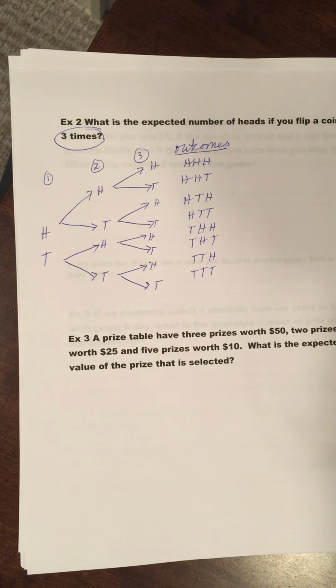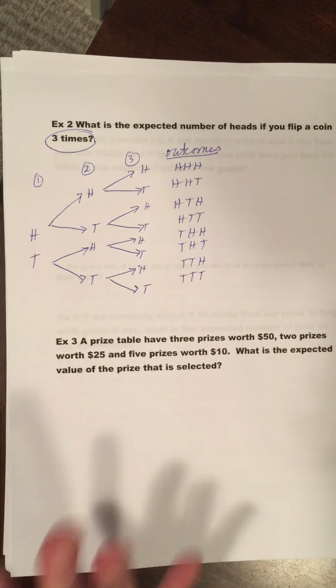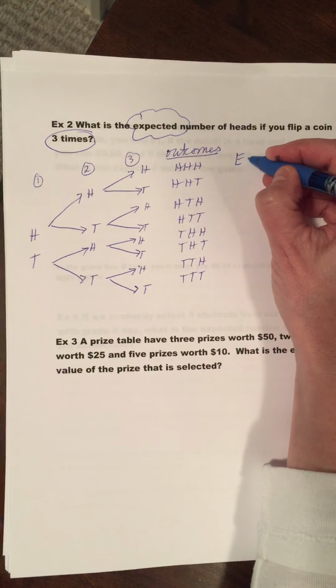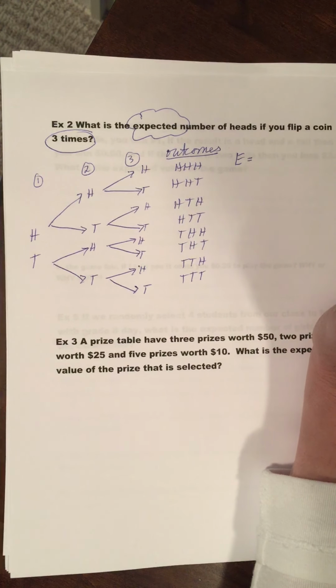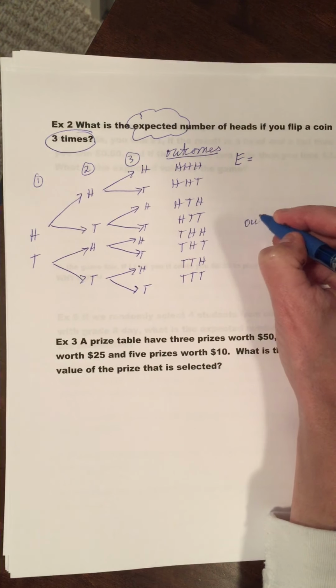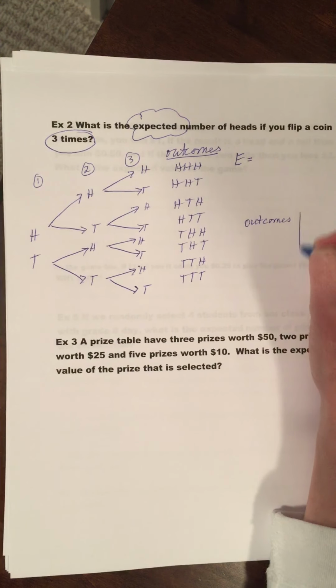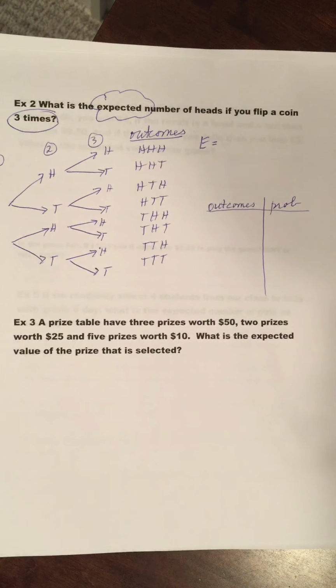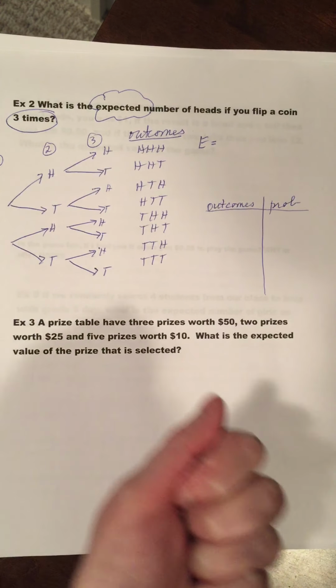Okay, now, you've done basically just some grunt work. You haven't answered the question by any stretch. The question says expected number. So expected number means that I'm going to have to run my expected value formula. But in order for me to write my expected value formula, I need a probability distribution chart. So these two things go hand in hand with each other. So let's think about all of the outcomes.